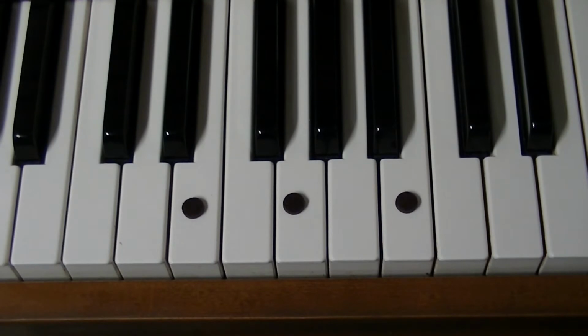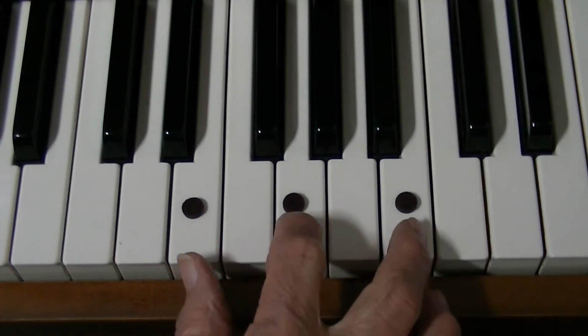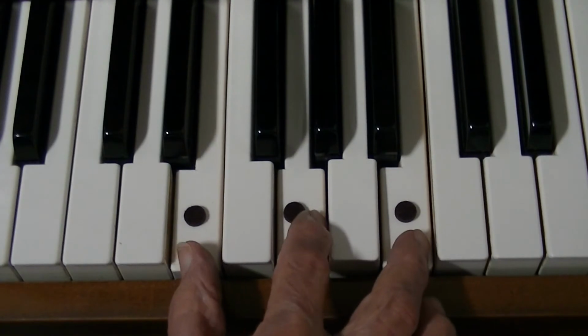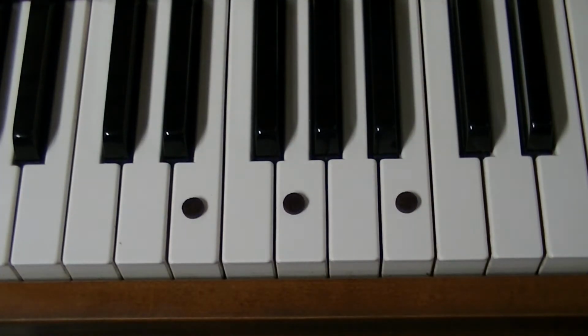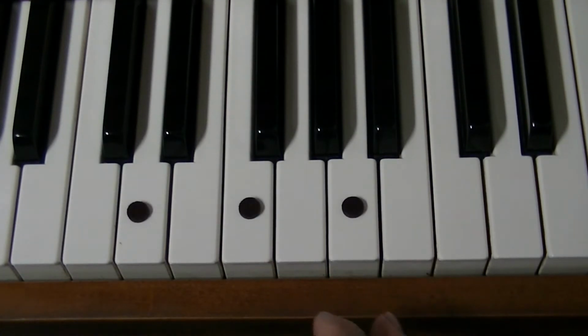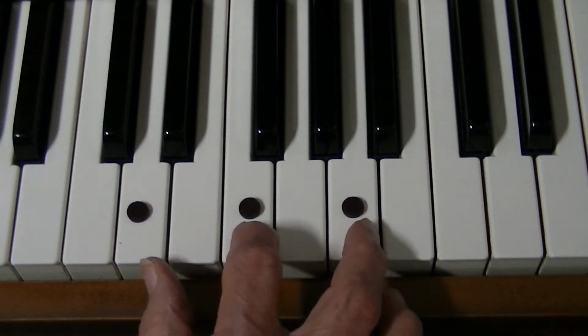The next chord, as you see the 3 dots, is called E minor, and the notes are E, G, and B, and that's called E minor, and it sounds like this. And D minor sounds like this.